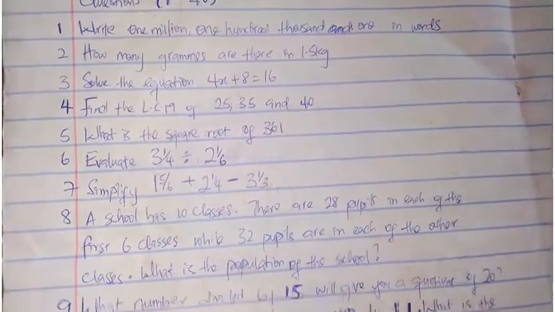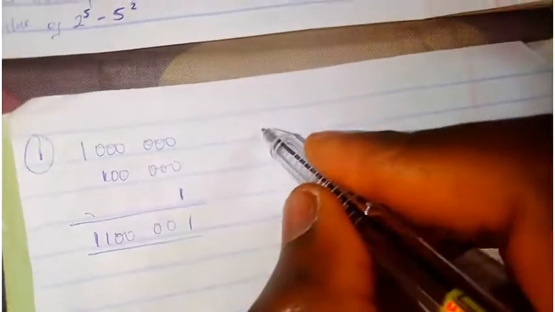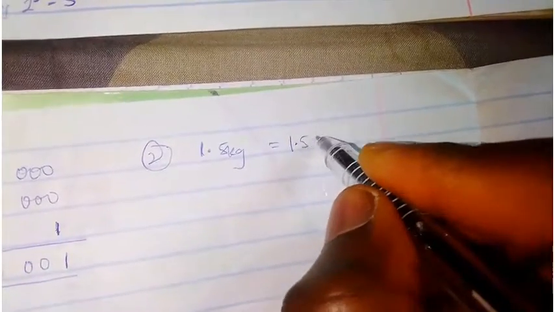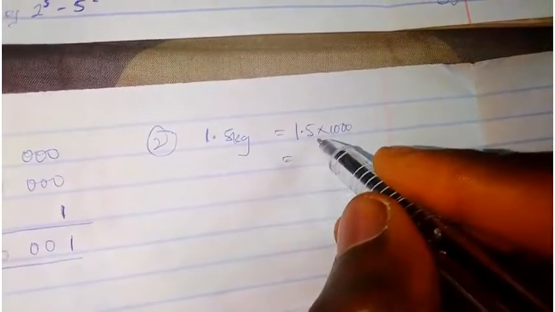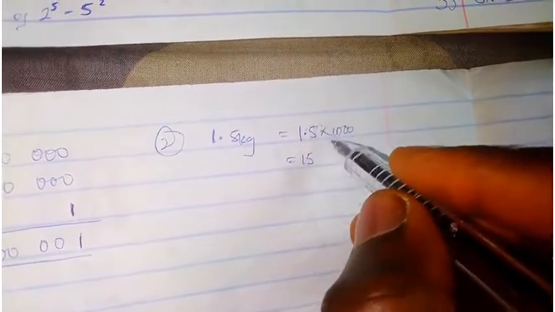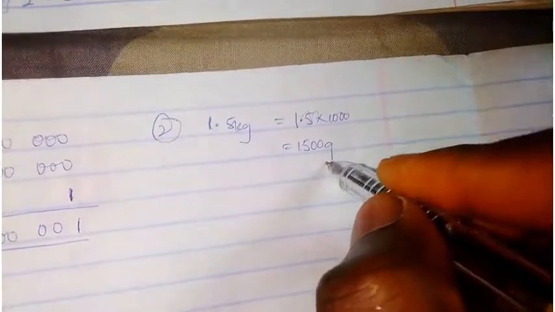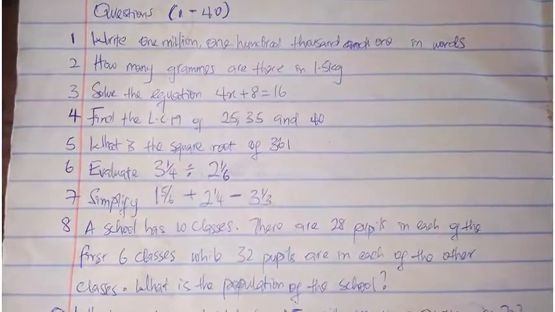Number 2 question says, how many grams are there in 1.5 kilograms? In simple words, I'm to convert it to gram. In that case, I'm to convert it to gram becomes 1.5 times 1,000. Why? Because 1,000 gram makes 1 kilogram. So it means 1.5 kilogram is equivalent to 1,500 grams.